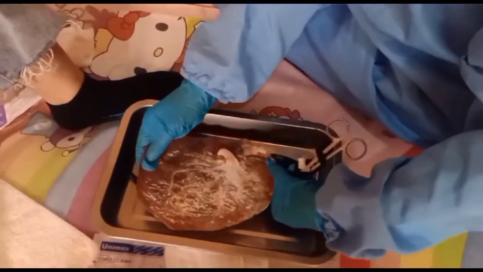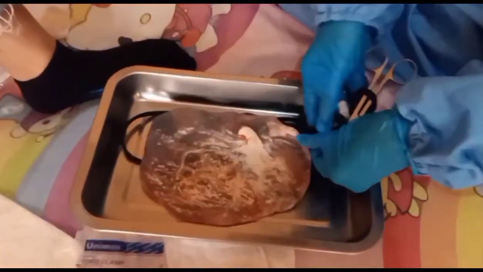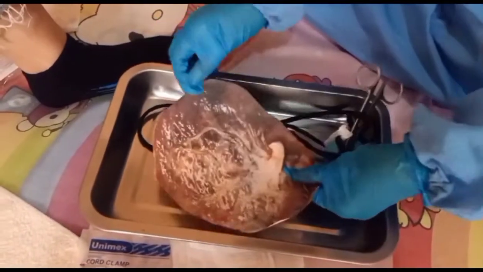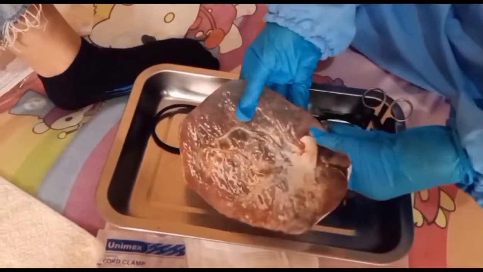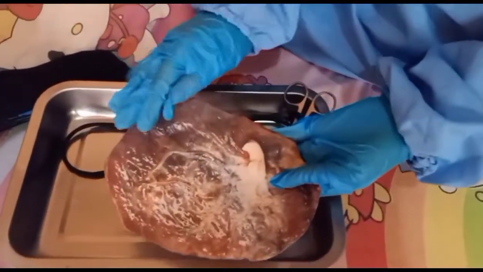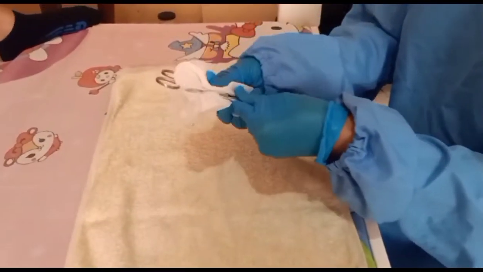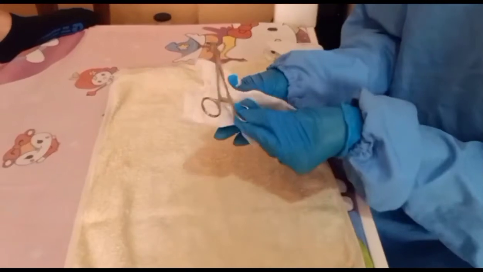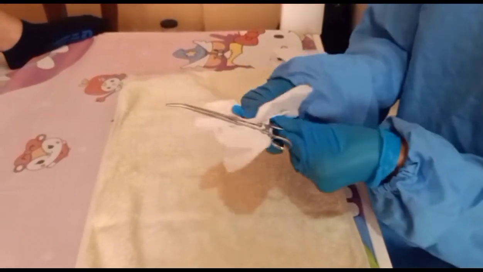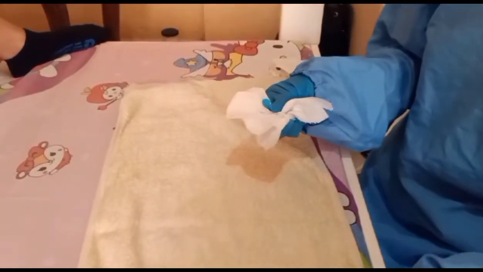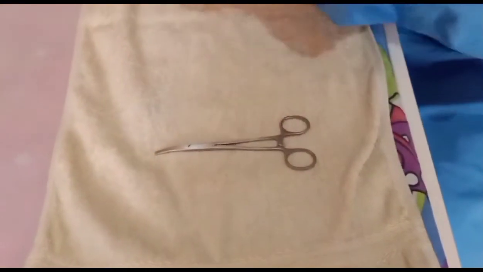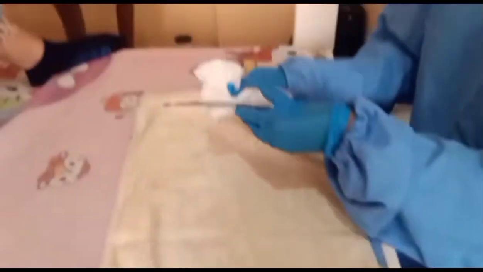So once the placenta is delivered, place the placenta on the bowl and inspect for the completeness of its parts. And lastly, we have to clean the equipment and instruments to reduce the risk of contamination around the area.